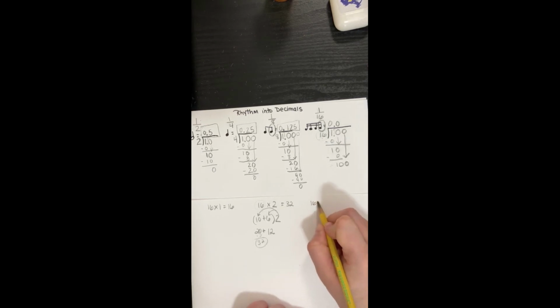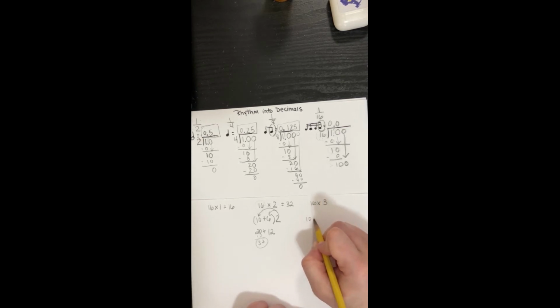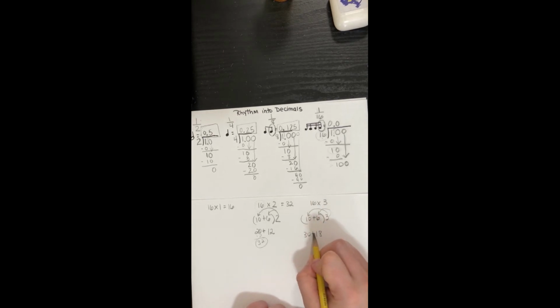What about 16 times 3? Break 16 up into something smaller. 10 plus 6, parentheses, times 3, in the distributive property, sorry. 3 times 6 is 18. 3 times 10 is 30. 30 plus 18. 8 plus 0 is 8. 3 plus 1 is 4. Equals 48. That's still a really small number, trying to get to 100.